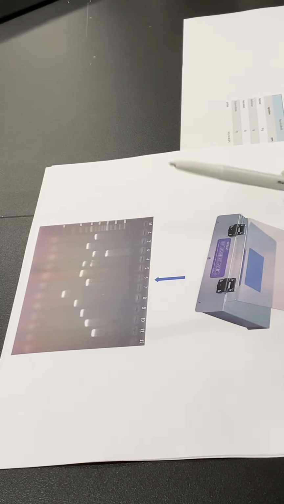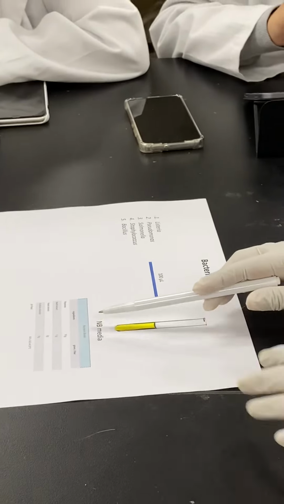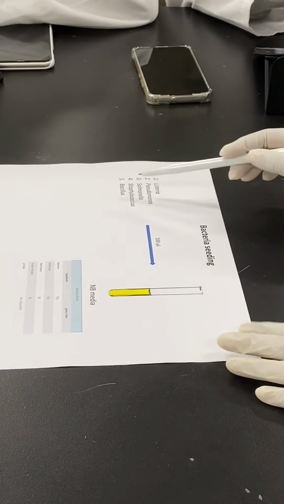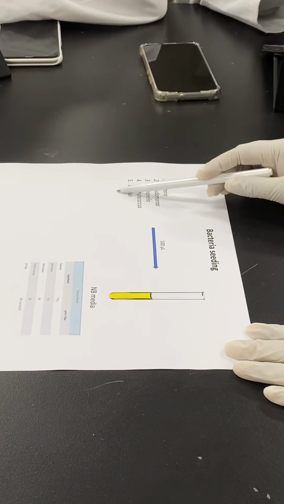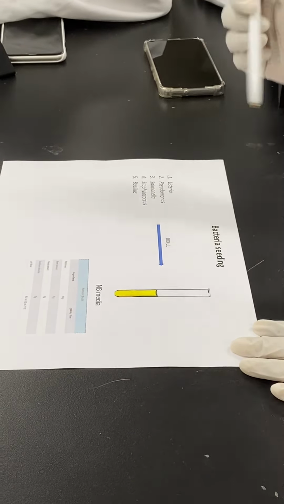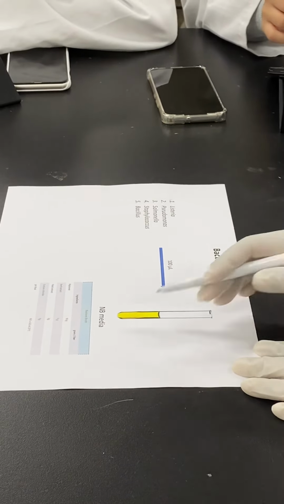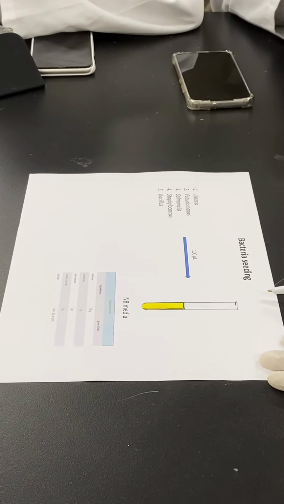Today we are going to do only this part, the seeding. You are provided with the NB broths, and also the bacteria. You can take 100 microliters from this suspension and seed it into the NB media. We can incubate at 37 like in the previous one, and tomorrow we can do the PCR.